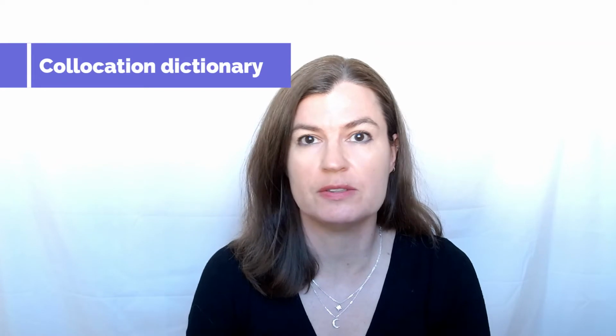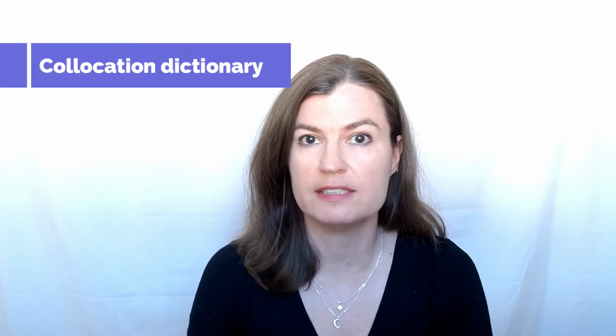The first tool I'd like to introduce you to is called a collocation dictionary. And I want to give you specific instructions for how you can use it because it's a very, very good resource for anybody who has to write at all in English. Like if you have to write exam papers or write for work, this is something really practical. And at the same time, you can build your vocabulary.